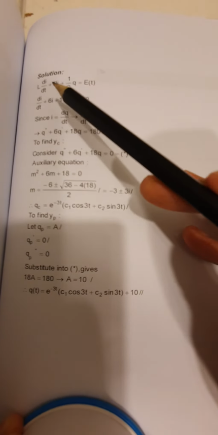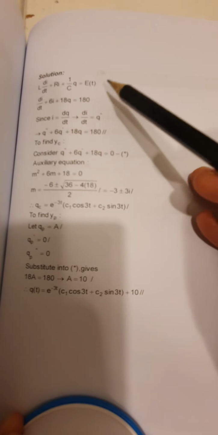Okay, so this one sebab dia dah guna LRC circuit, so kita gunakan L di/dt plus Ri plus 1 over C Q equals to E(t).